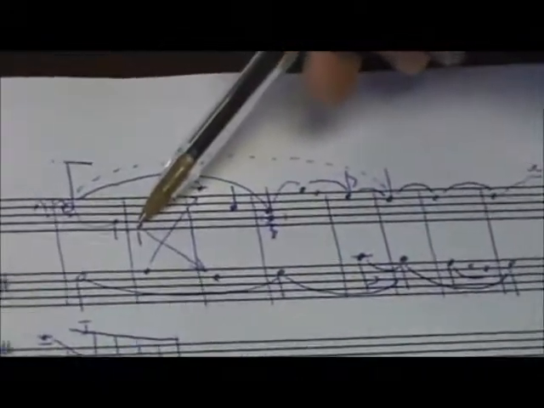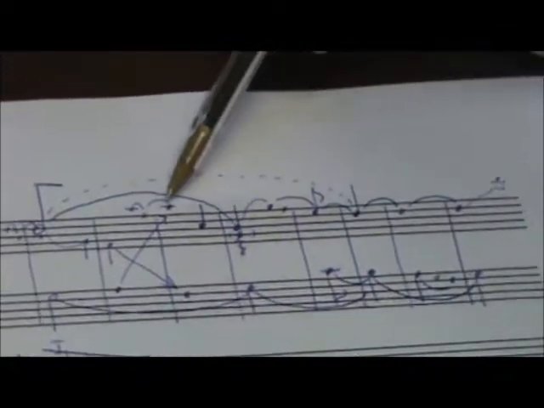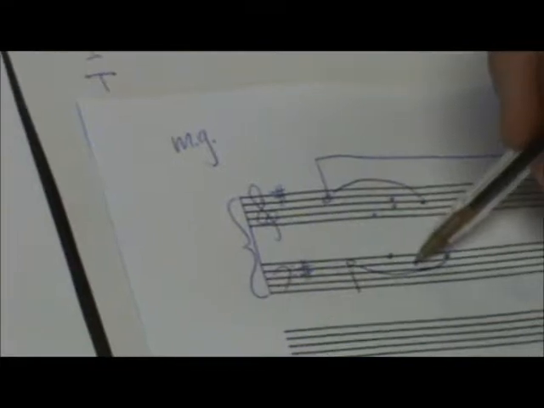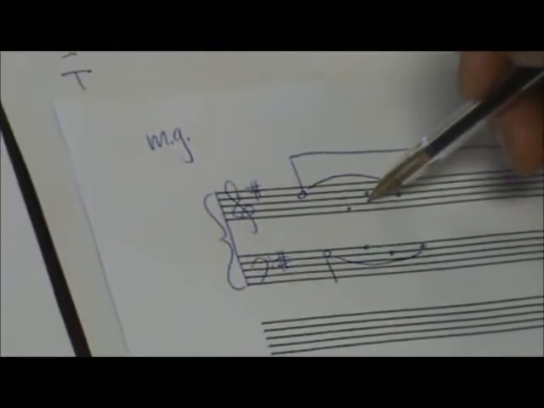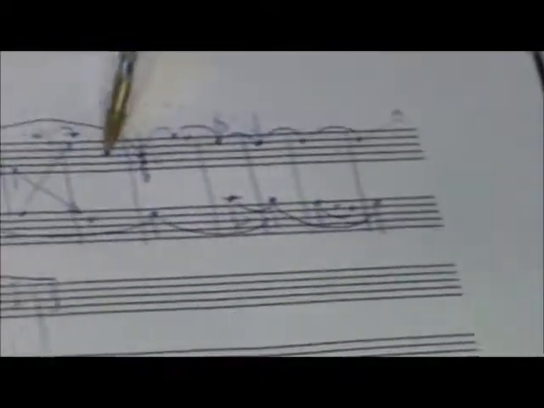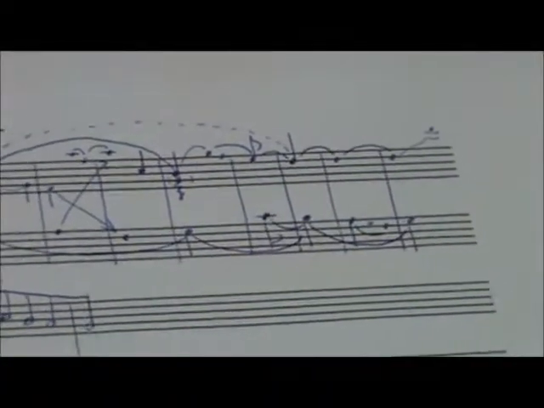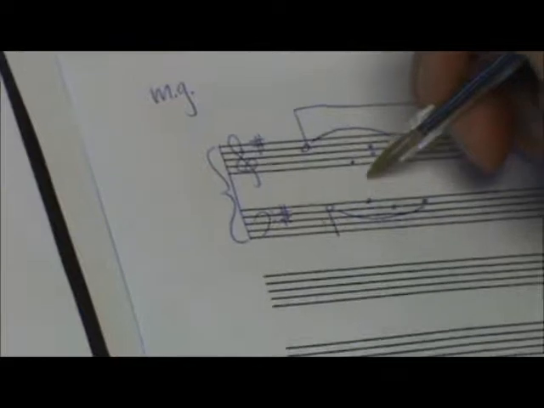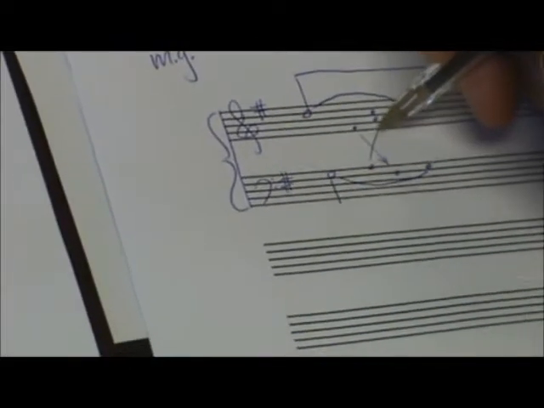So I'm taking this F sharp, copying it here, and I'm taking this A, which happened up there above the F sharp, and I'm still putting it above the F sharp, but I've moved it down here so that it's obviously below this C. Alright, and then I can show the voice exchange there.